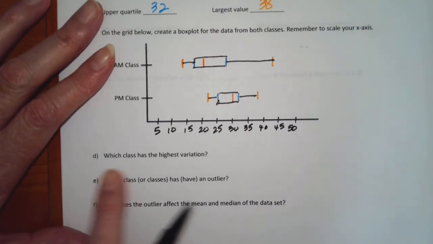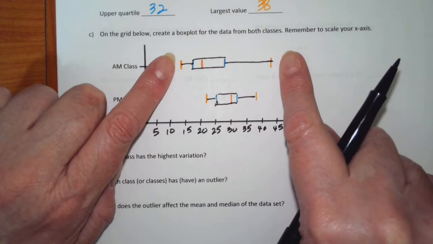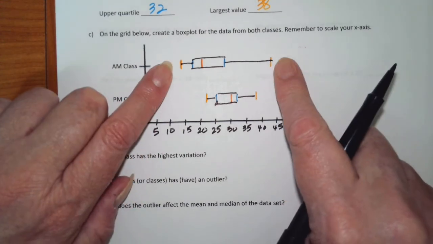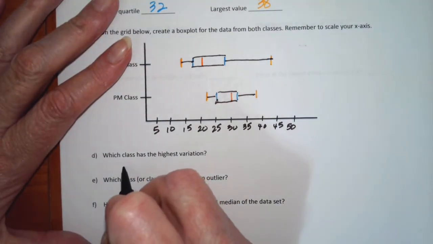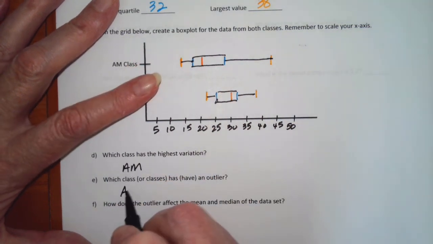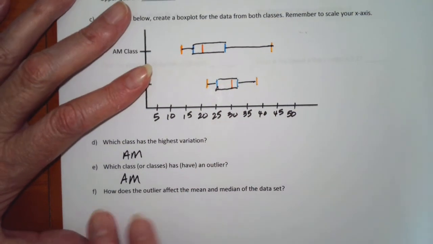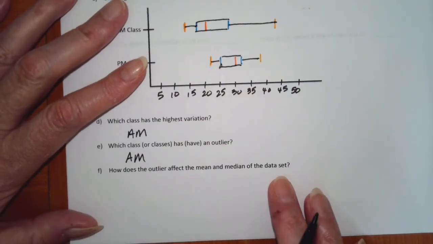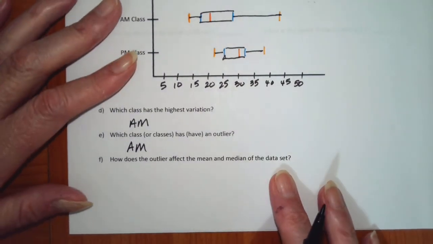We may already have done that. Which one has the highest variation? The one, if they're scaled the same, so it's the AM. Which one has an outlier? Oh, we already answered that. The AM. How does the outlier affect the mean and the median?